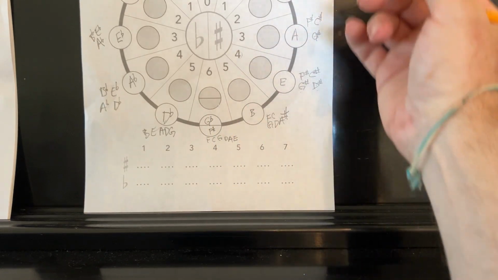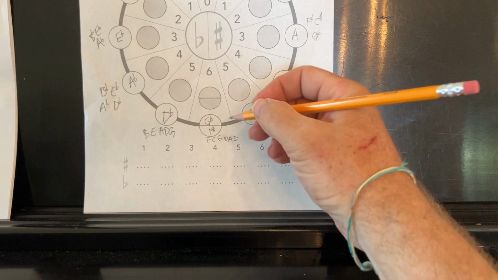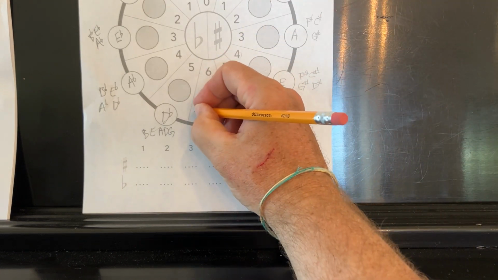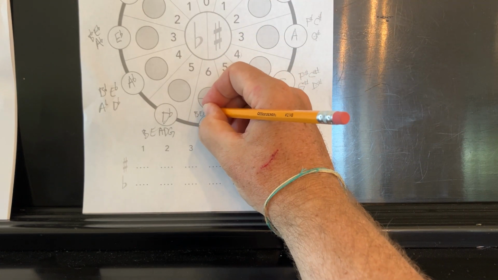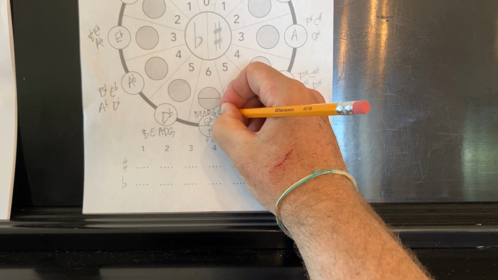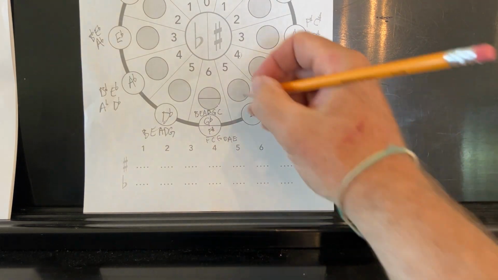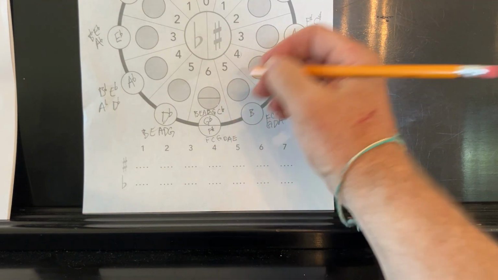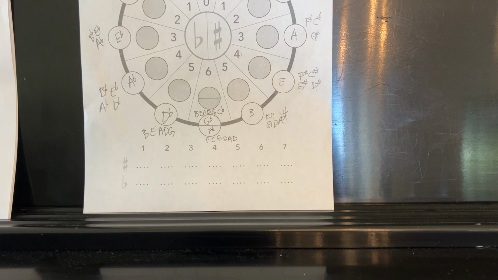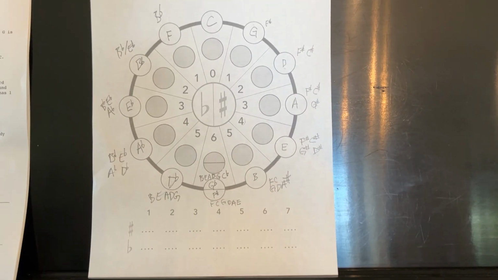The key of G has 1 sharp, so the key of G flat is going to have 6 flats because 6 plus 1 is 7. So B, E, A, D, G, C. We leave off the F. Okay, so those are my 6 flats in the key of G flat. Okay, does all that make sense? That is the circle of fifths, okay?